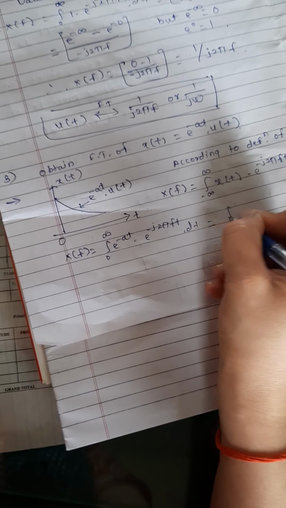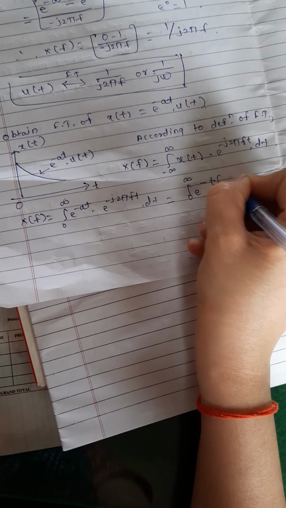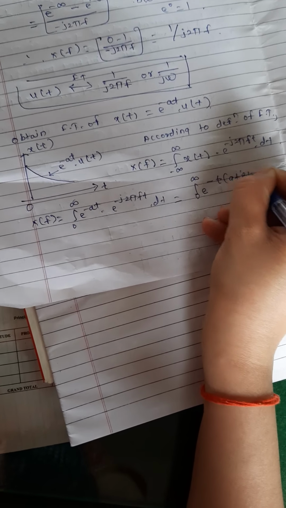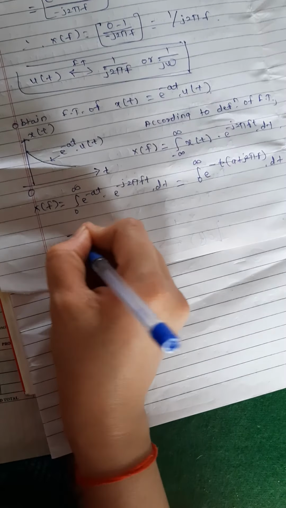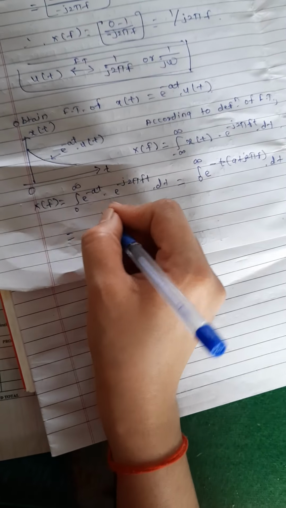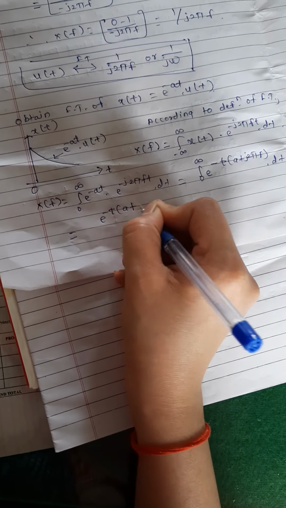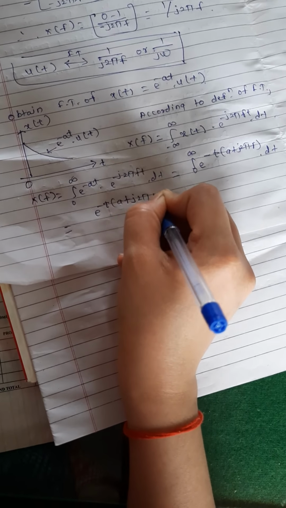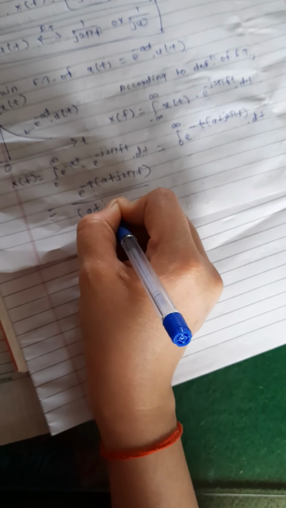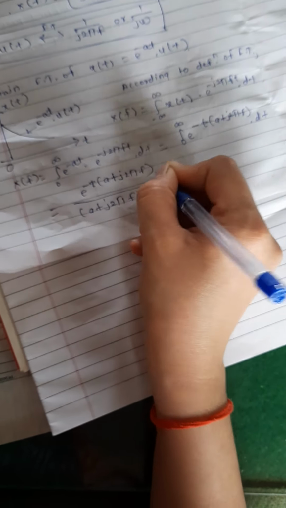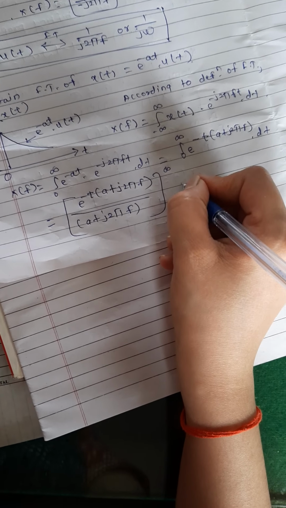So it is the integral from 0 to infinity of e raised to minus t times (a plus j 2 pi f) dt. Now we can apply the limits to this equation. So it is e raised to minus t (a plus j 2 pi f) divided by minus (a plus j 2 pi f), from 0 to infinity.